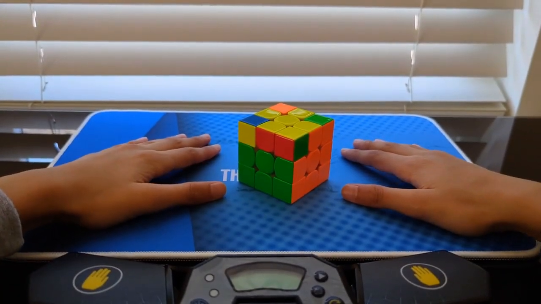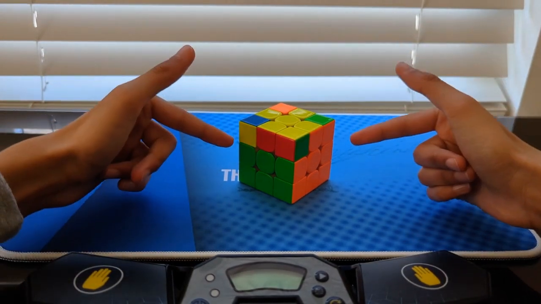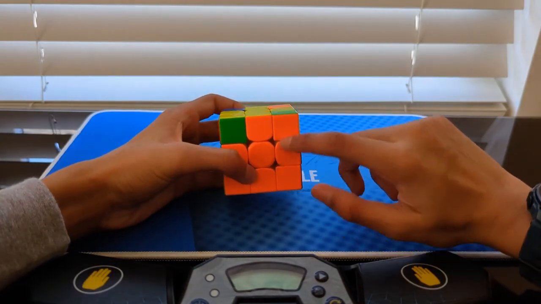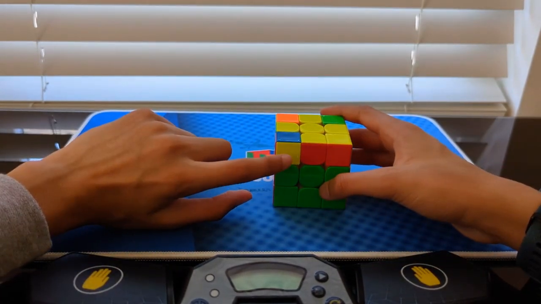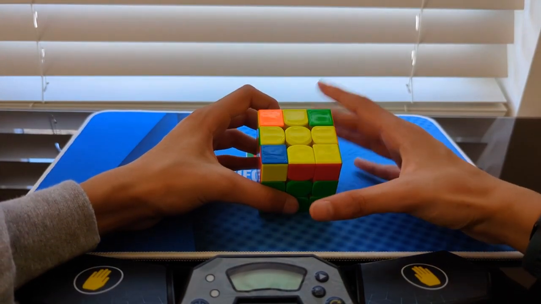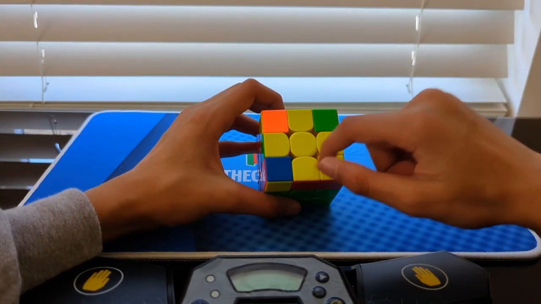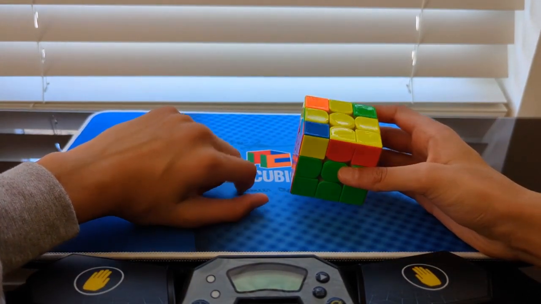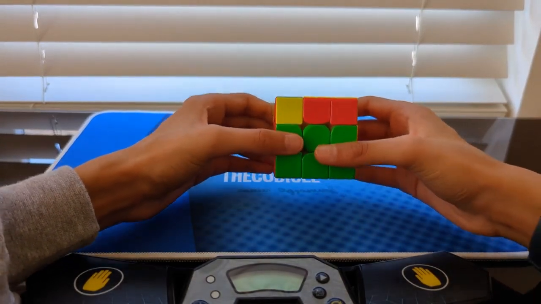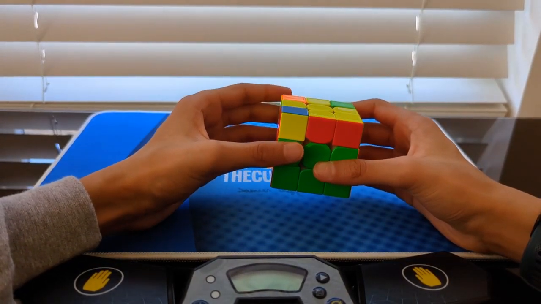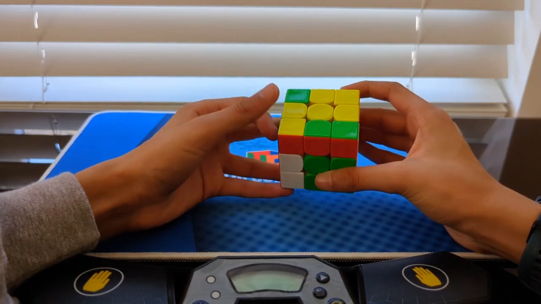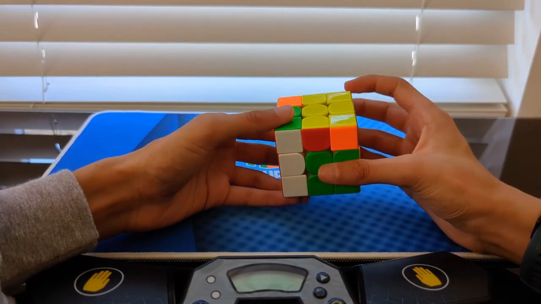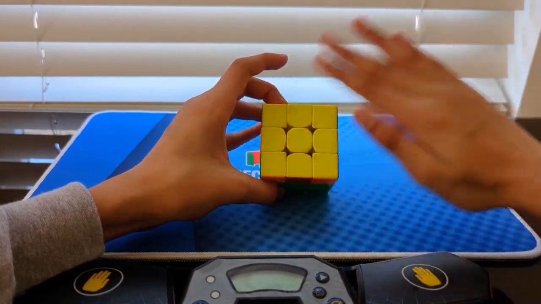The opposite case of Sune is anti-Sune, which is this case. As you can see, the yellow color on the corner is not on the right side here, but it's on the left side here. So what you're gonna want to do is hold the head of the fish here on the bottom right and make sure this yellow color is in front of you, and you're gonna do L prime, U prime, L, U prime, L prime, U2, L, and then you've solved OLL.